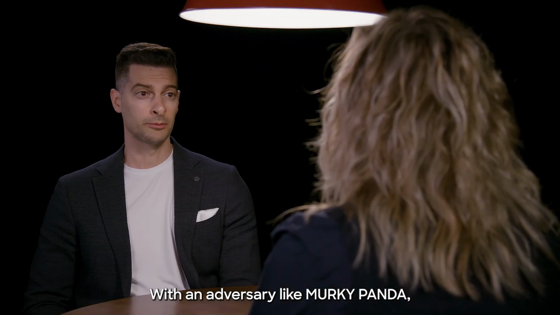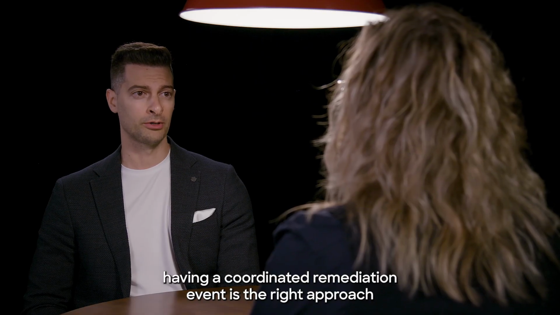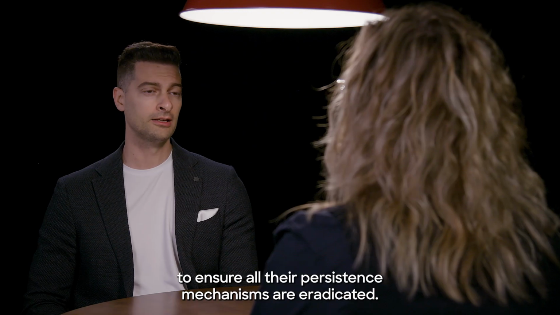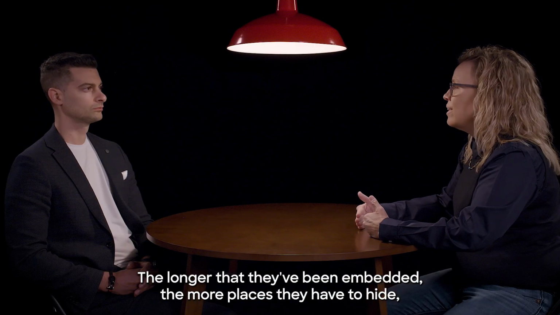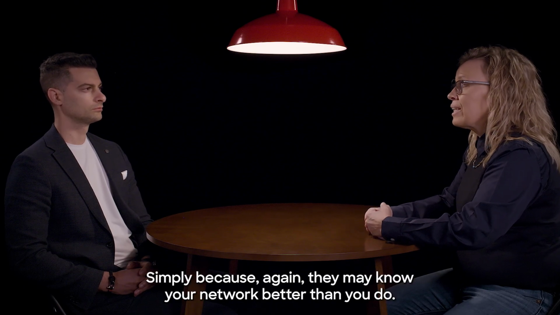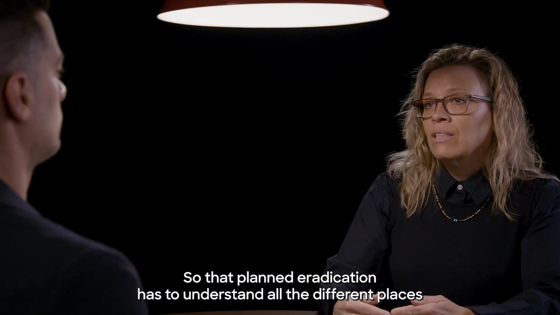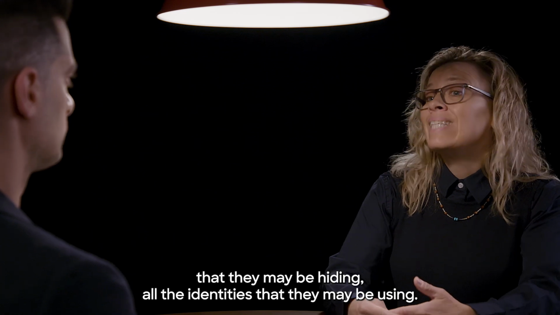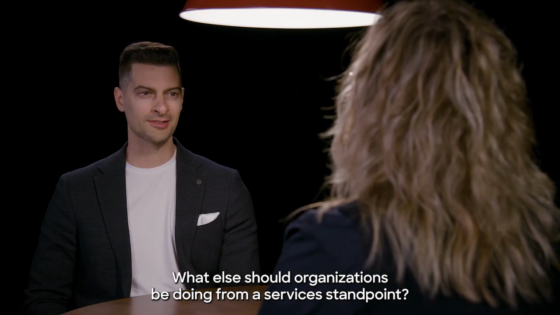With an adversary like Murky Panda, having a coordinated remediation event is the right approach to ensure all their persistence mechanisms are eradicated. It is a consultative process. The longer that they've been embedded, the more places they have to hide, the more ability they have to pivot, simply because, again, they may know your network better than you do. So that planned eradication has to understand all the different places that they may be hiding, all the identities that they may be using. What else should organizations be doing from a services standpoint?